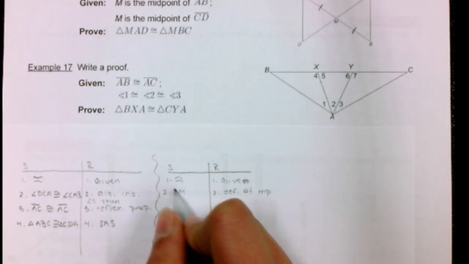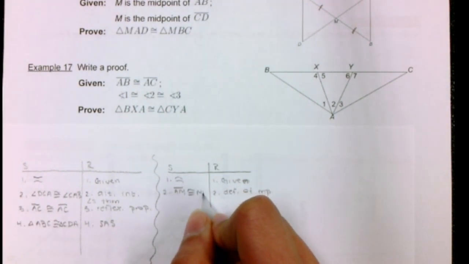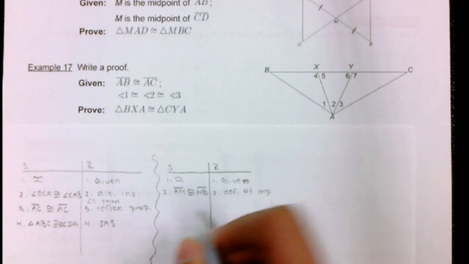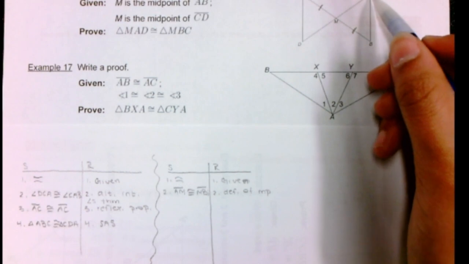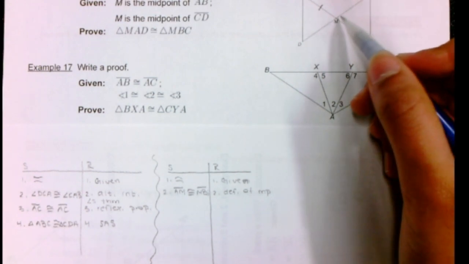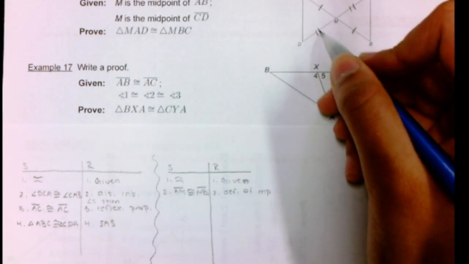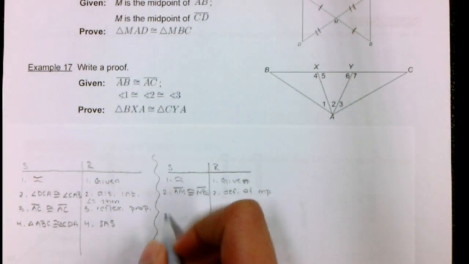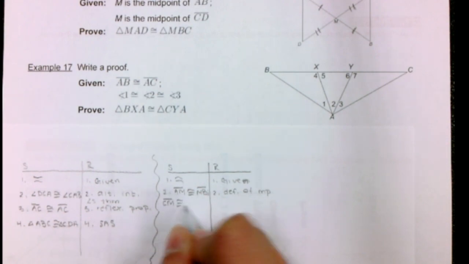So AM is congruent to MB. And we also know that CM is congruent to MD using the same definition. CM is congruent to MD.